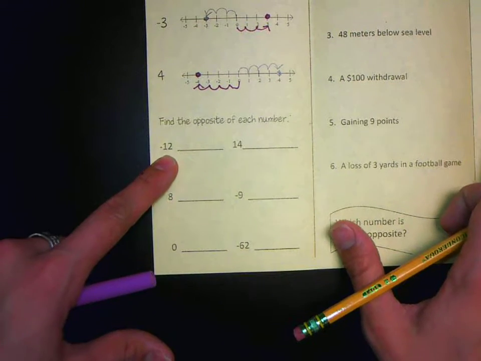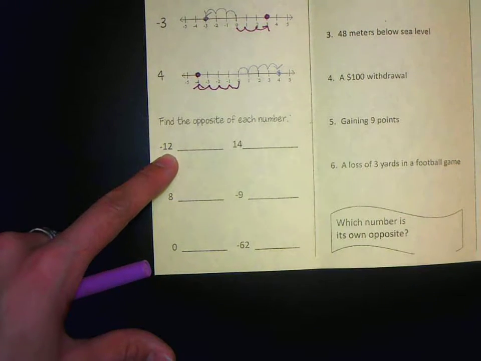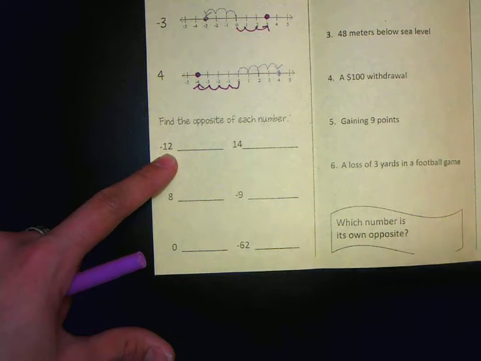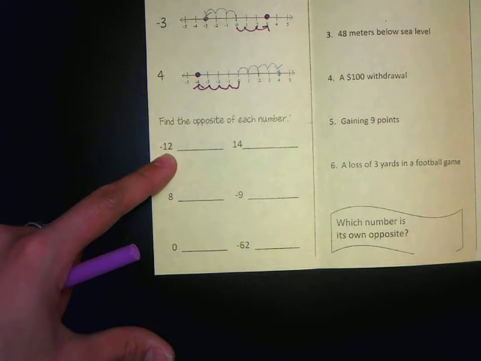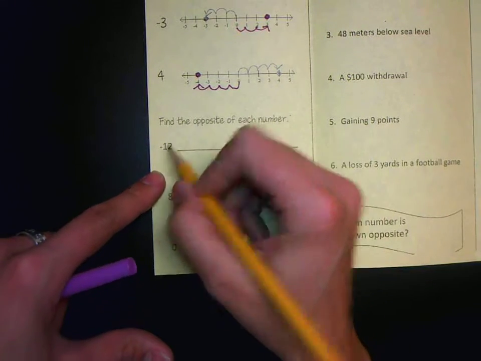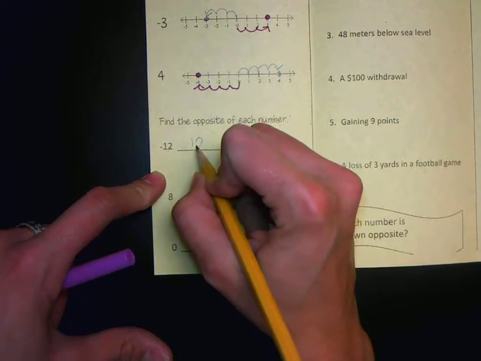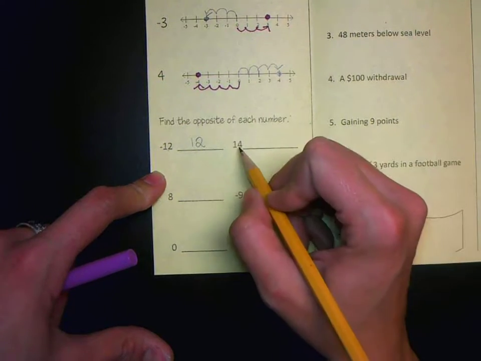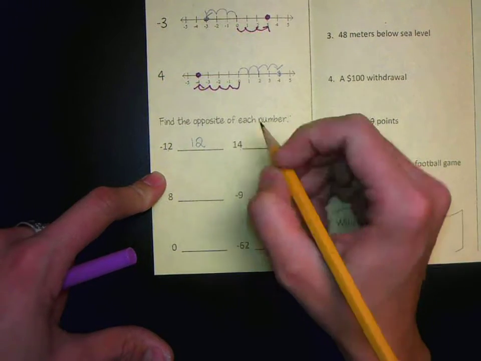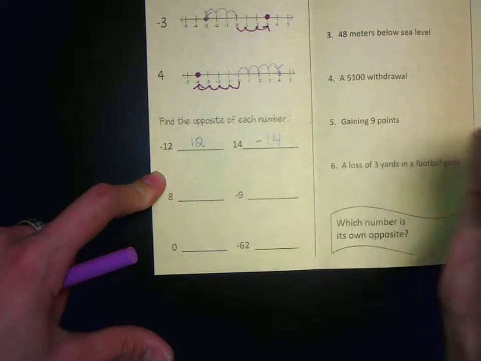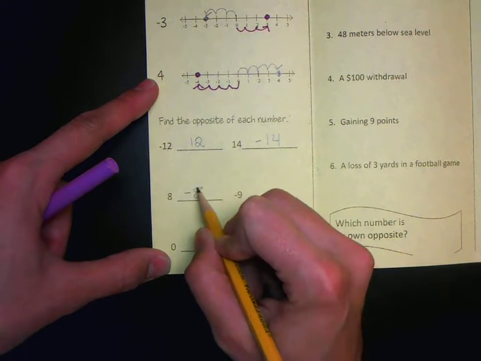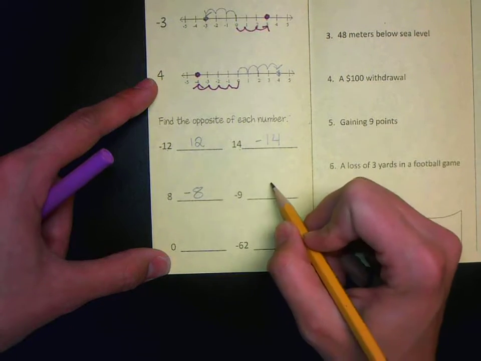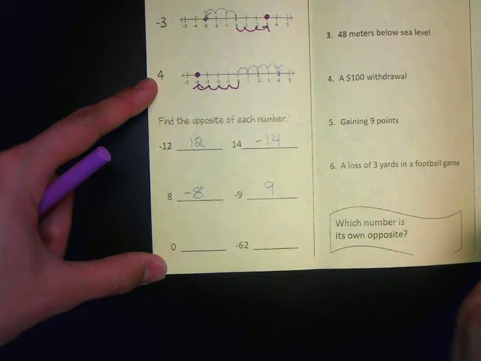All right. Find the opposite of each number. If it is a negative number, its opposite is going to be positive. Just like if a number is positive, its opposite is going to be negative. So if I have negative 12, my opposite is going to be positive 12. If I have a positive 14, my opposite is going to be negative 14. Just like positive 8, my opposite is going to be negative 8. I have a negative 9, my opposite is going to be positive 9.